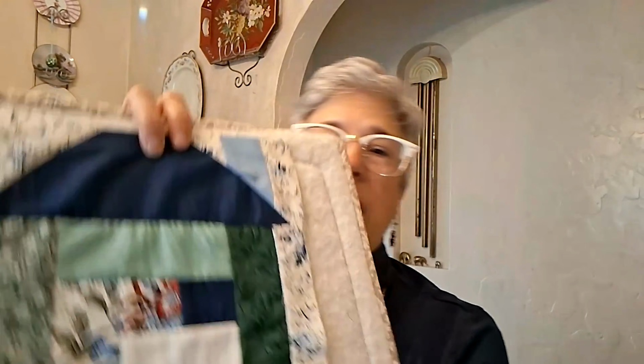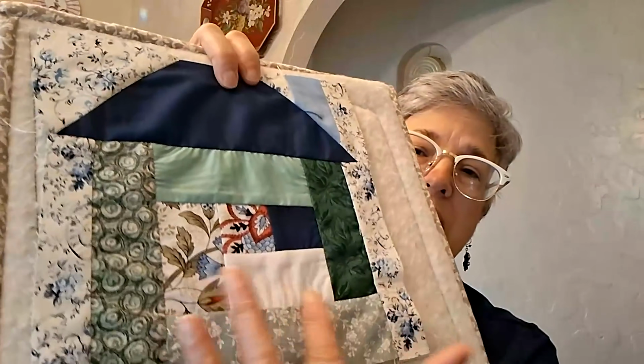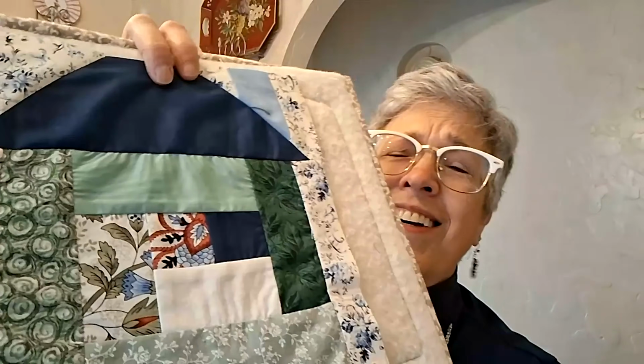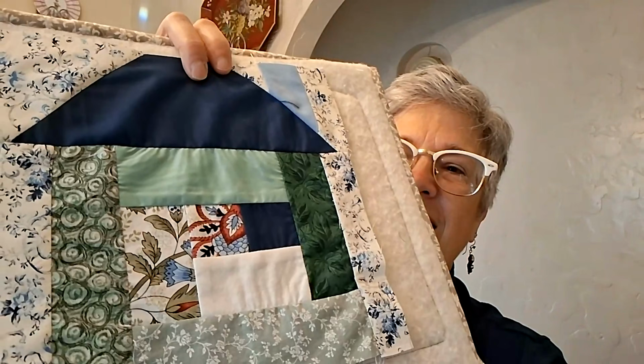Well, what is this? I don't know. It's part of the house. Patio. I mean, maybe the white in the middle would have been good. The problem with this block design is that middle square has 4 different fabrics touching it.